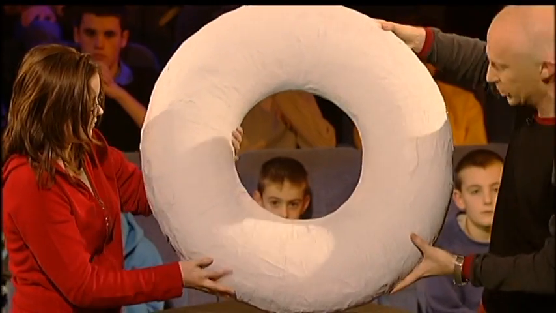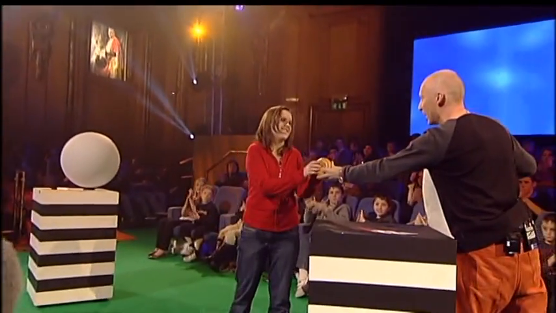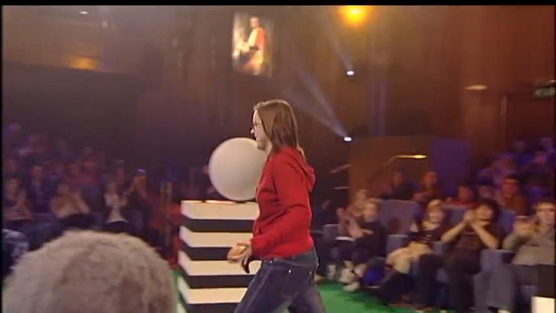Okay, so let's give our volunteer a big round of applause for making our space. And look, here's a bagel for you as a reward. Okay, let's take her back.